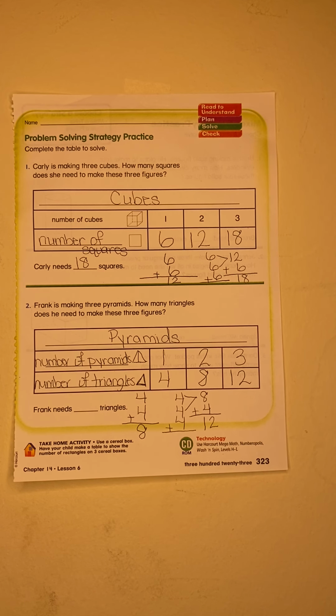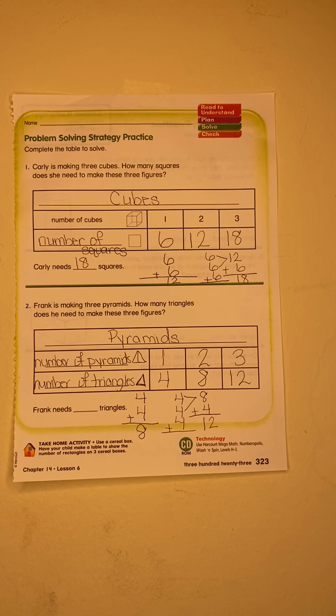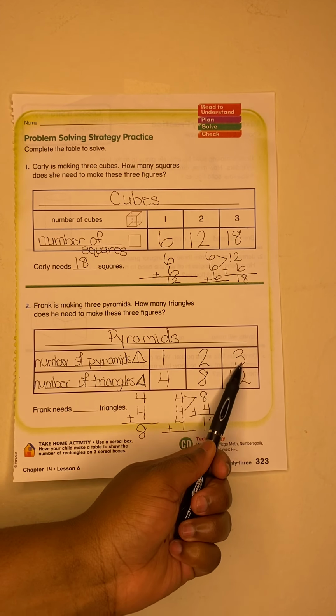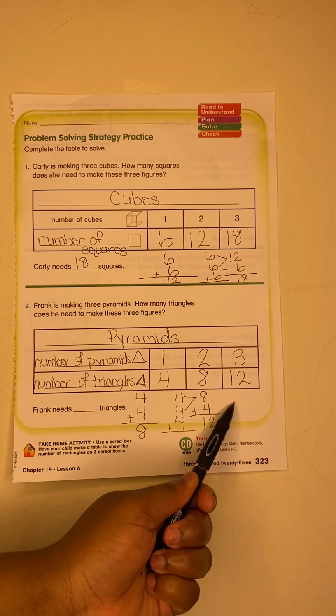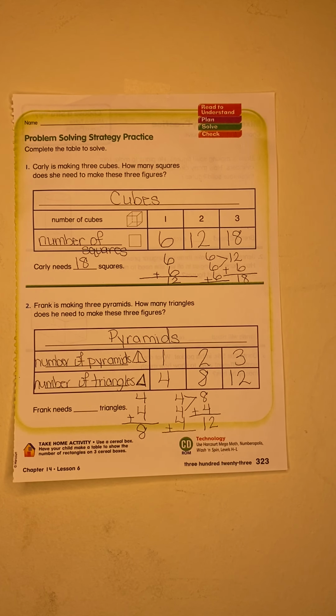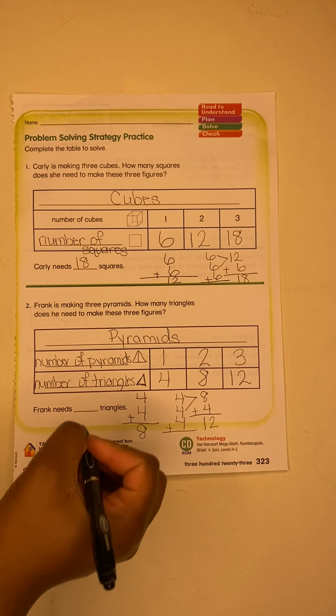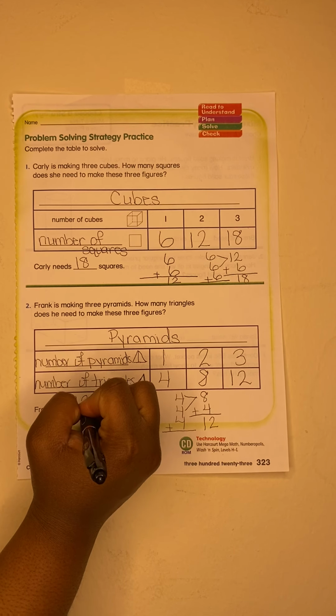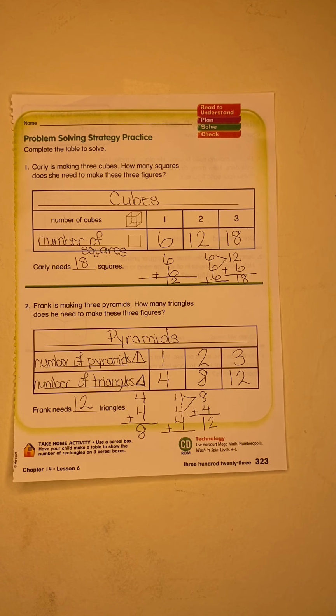Well, what was his question? His question asks, how many triangles does he need to make these 3 figures? So in order to make 3 pyramids, he needs 12 triangles. So let's go ahead and write the number 12 on the line.